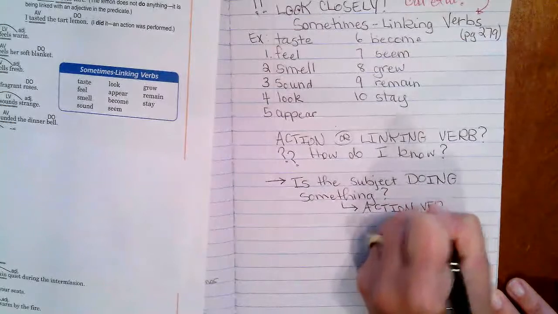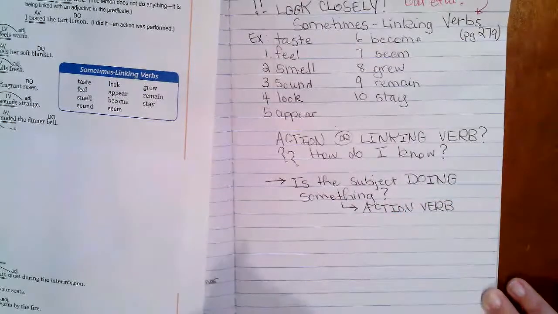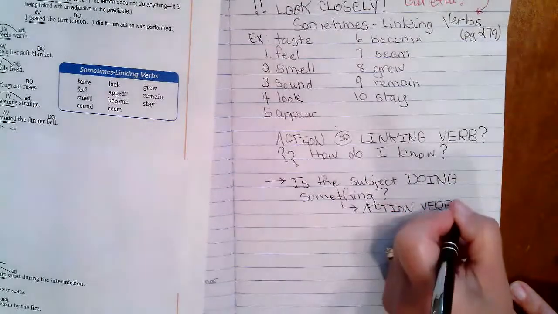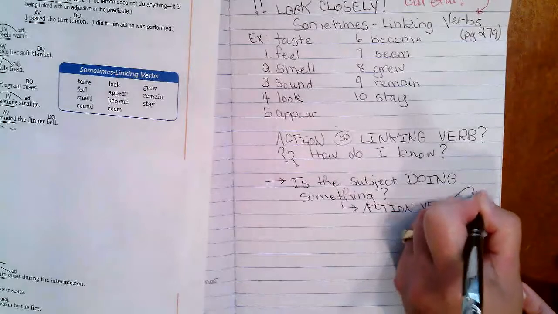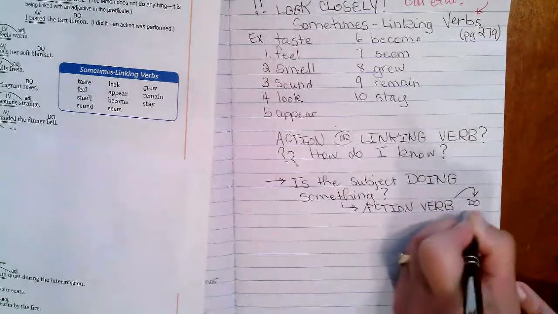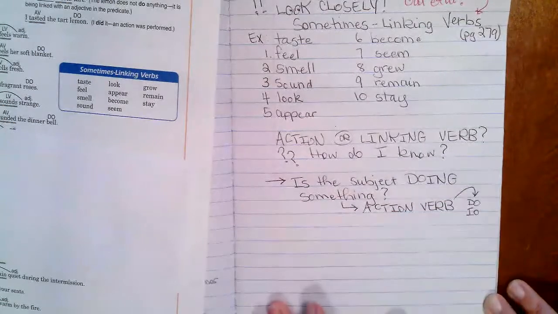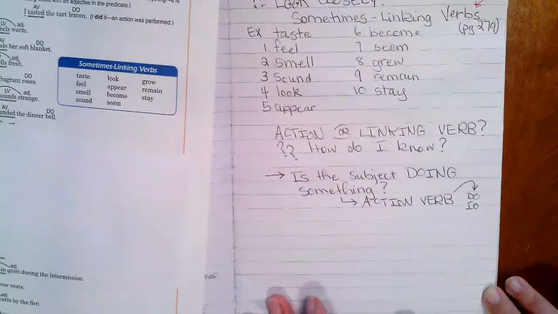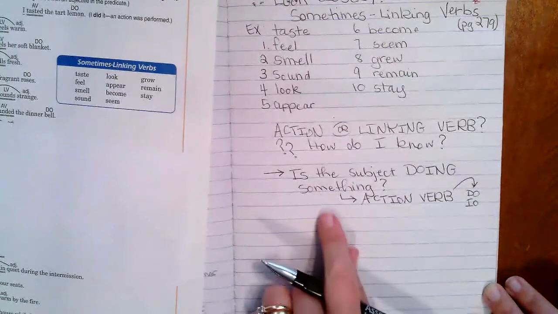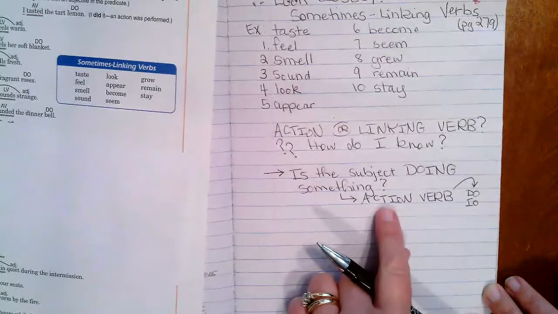And if you have an action verb, that's when you know you might be able to look for direct objects or indirect objects. Okay. Only if it's an action verb. All right. So, is the subject doing something can help you decide.